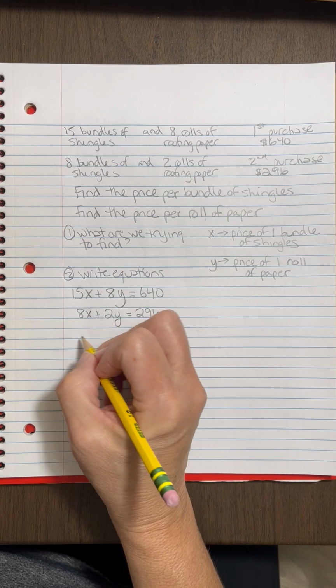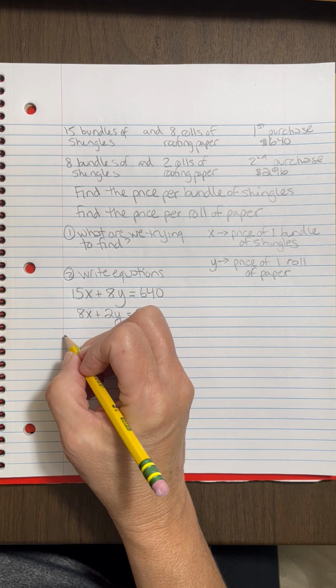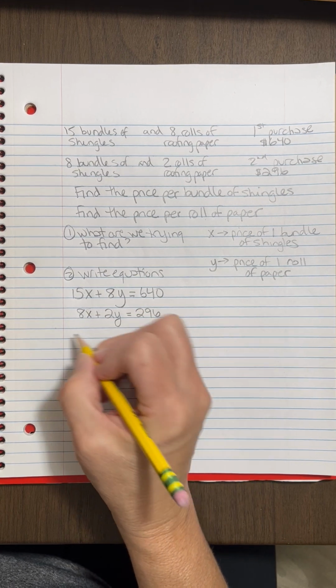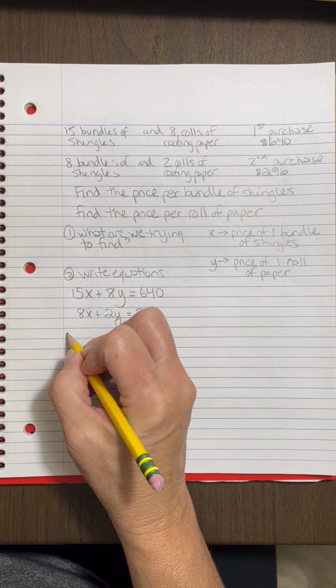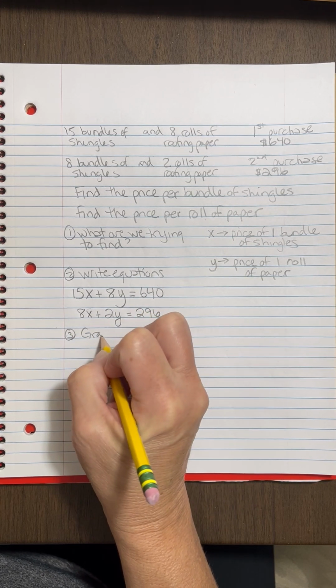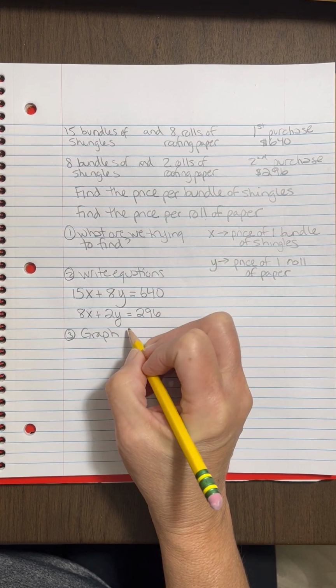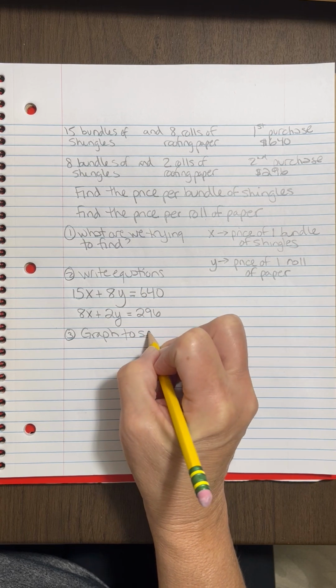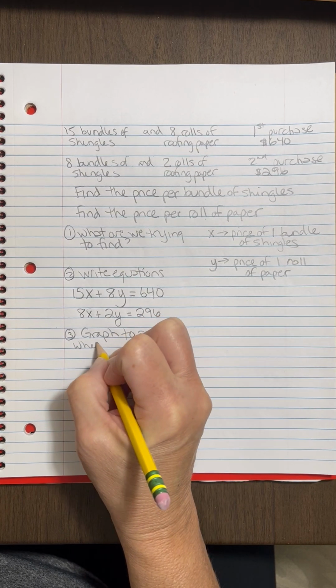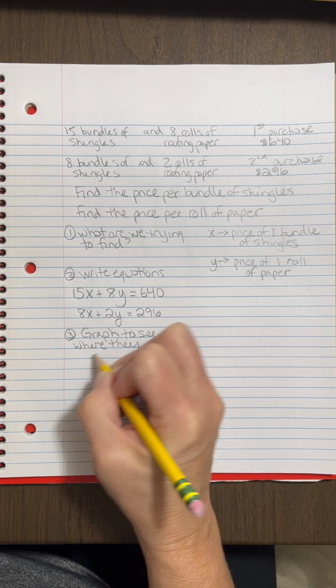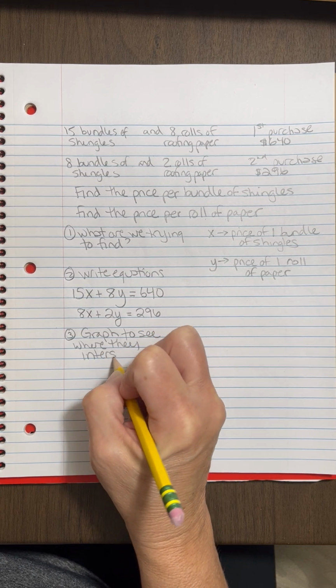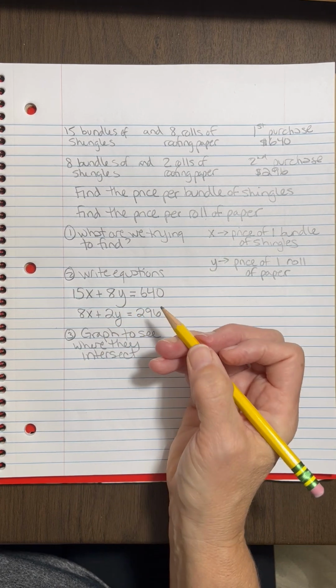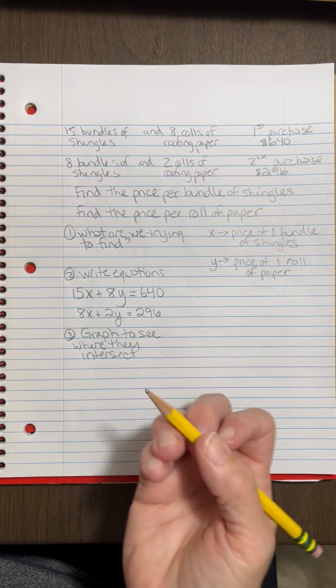So we have 2 equations, right? And we are going to graph them, to see where they intersect. And when we do that, that's going to give us an X and a Y, and it's going to tell us what we want.